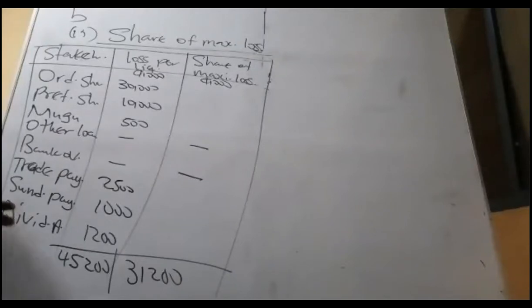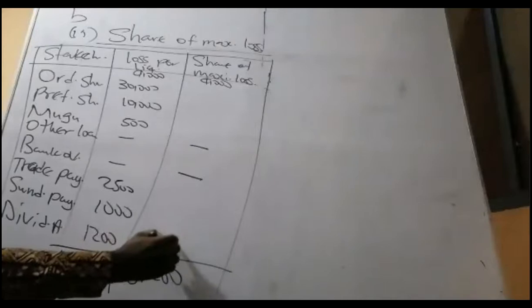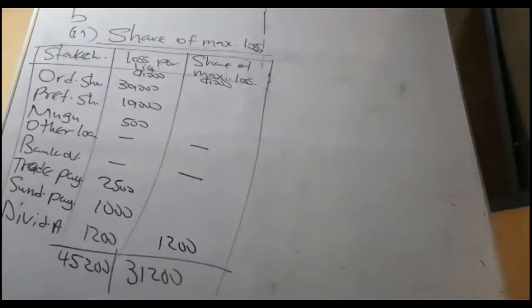Second, dividend in arrears, cancel it. So dividend in arrears, 1,200, gone. So we have 30,000, right? Should you give all to the ordinary shareholders? But if you give all to ordinary shareholders, that means you are not being fair. What about the preference shareholders?